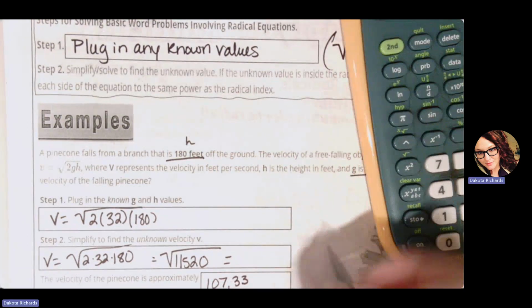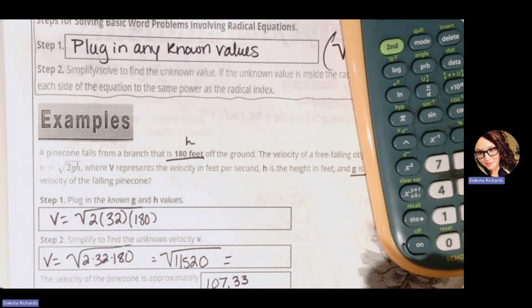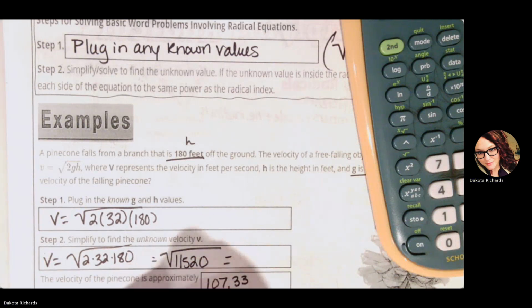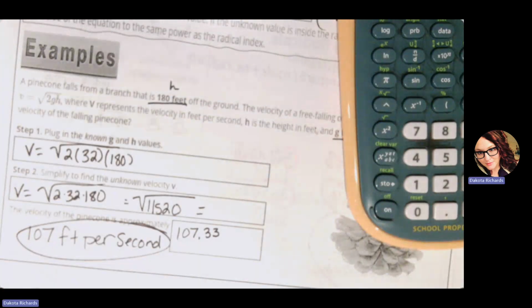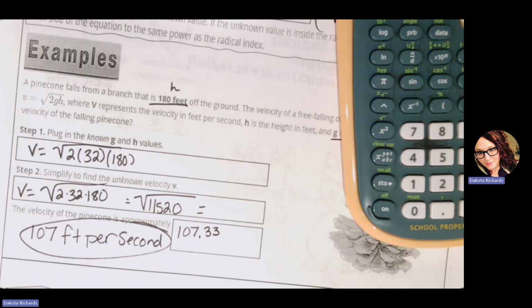And then we're going to round to the nearest whole number. So that would just be 107 feet per second. Okay, 107 feet per second. And then we have one more example down here, and I'm going to do some practice problems with you.